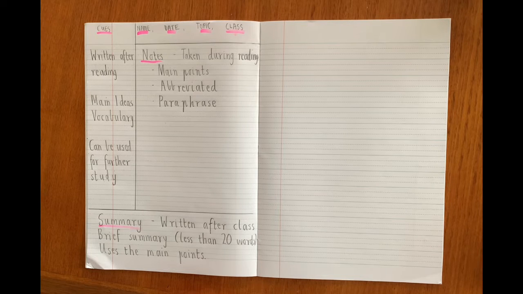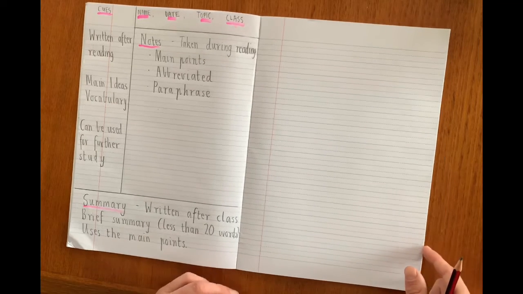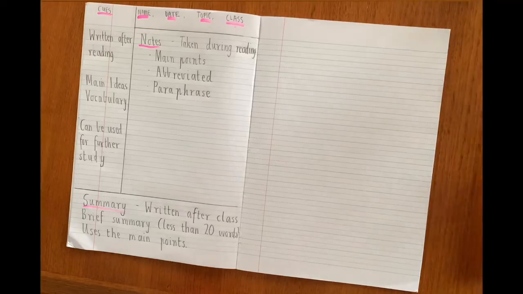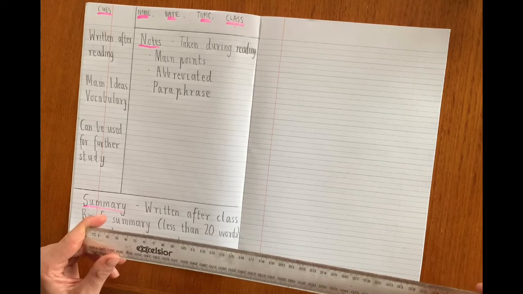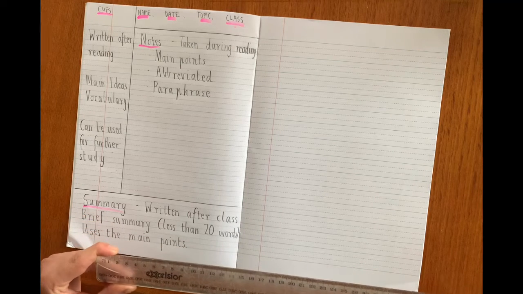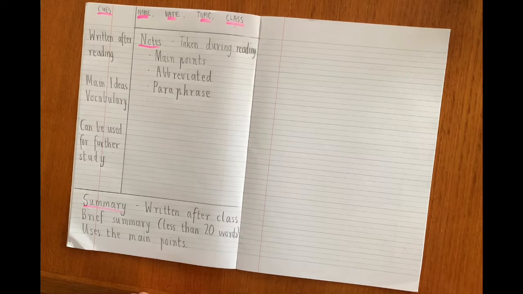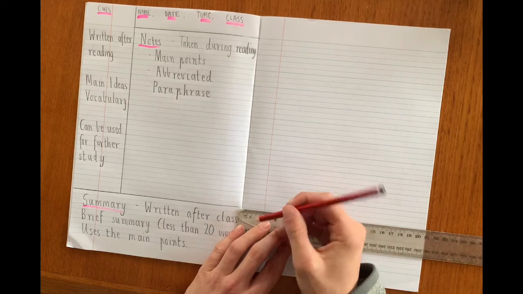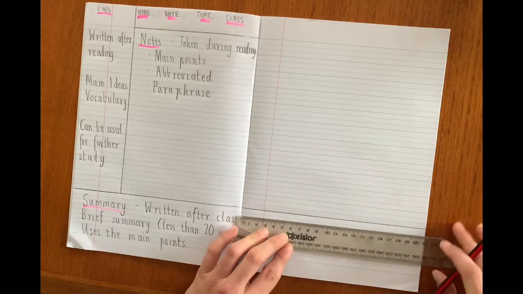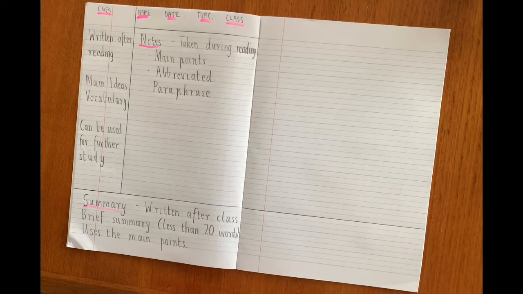Now, the next thing that we're going to have a look at is how to set up the template. So the way that I like to do it is I like to use my ruler, and I like to just put in some measurements before I begin. So the first thing that I normally do is I like to look down the bottom here and leave at least 3 lines for my summary. So you can see there's 3 lines here. So I rule across the bottom like this. And that's going to be for my summary.